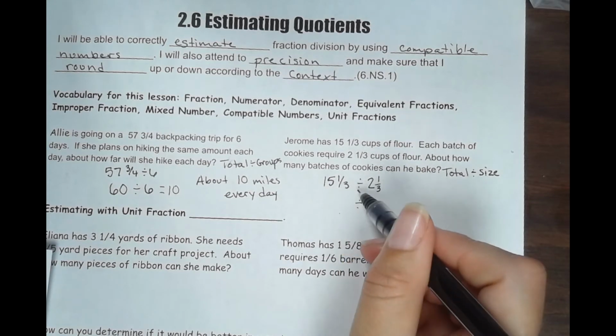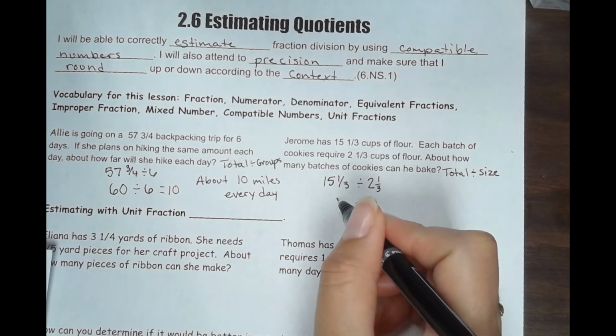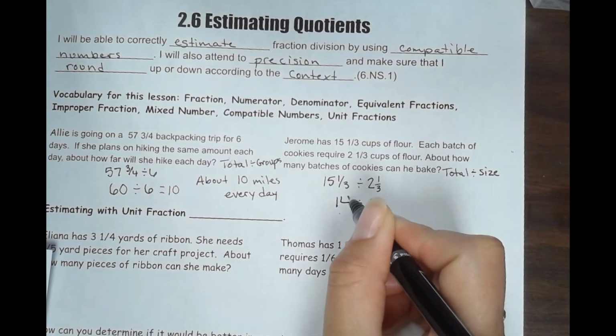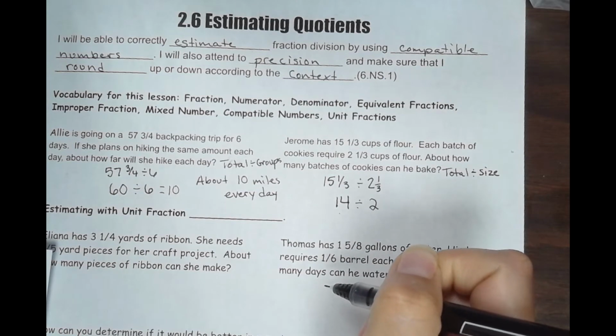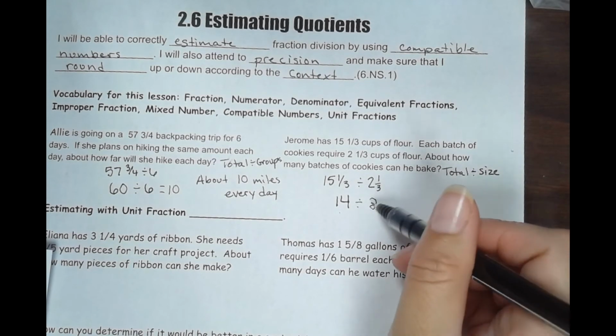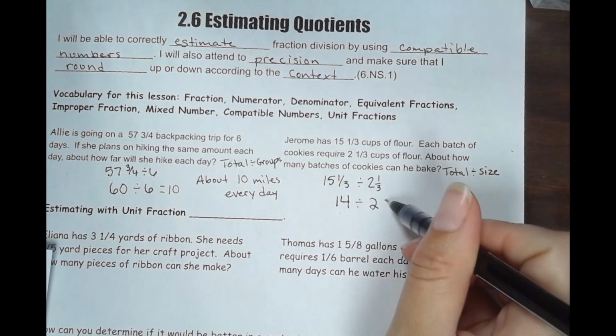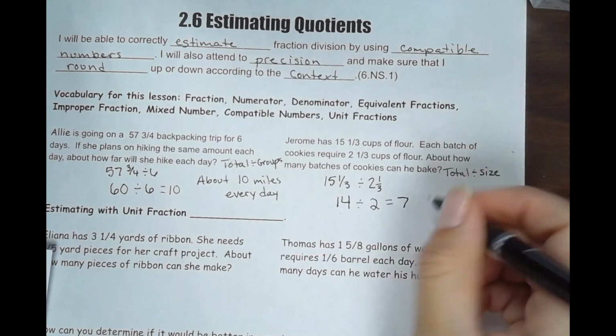15 is probably closer to 16, but since I want to make sure I have enough cookies for whatever I'm doing, if I round down, the underestimate will help me make sure that I have some leftovers. I'd rather be safe than sorry and have extra cookies, so I'm rounding down to 14. So 14 divided by 2, I know I can make 7 batches carefully.